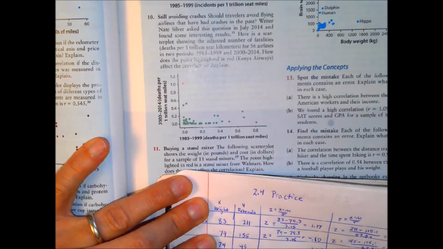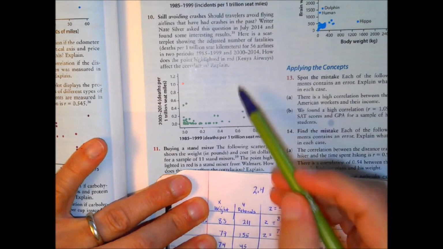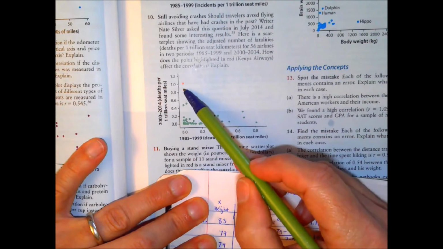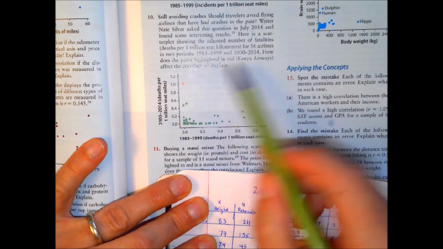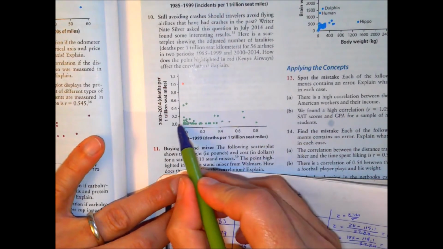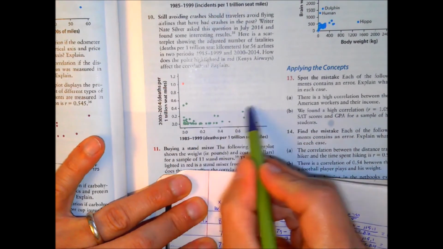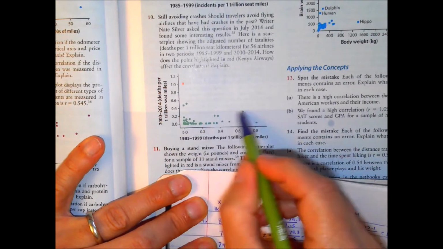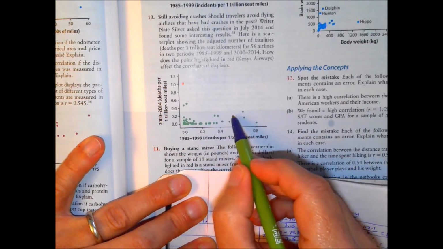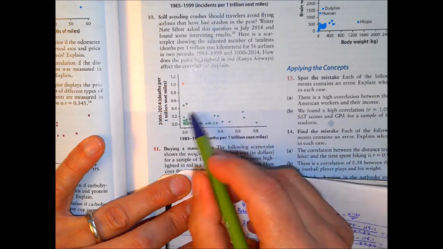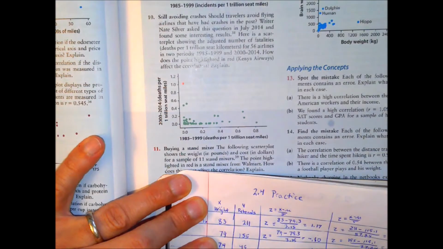Okay, number 5, looking at this data, it asks how the point highlighted in red, which is Kenya Airways, affects the correlation. Once again, our line of best fit is probably around this area right here. Does that make our line stronger? Is it grouped around all of our other points? No. Does it make it weaker? Yes, it does. So this will make the correlation, our R value, weaker, closer to 0.